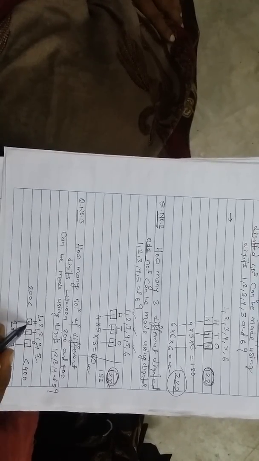But here there is another restriction as well. The restriction is you have to make numbers between 200 and 400. It means numbers greater than 200 and smaller than 400. So 1, 4 and 5 cannot be kept here, because if you put 1 here, then the number will be 100 something. That will not be greater than 200. If you keep 4 or 5 here, then the number will be 400 something or 500 something, which will damage this condition. The number should be smaller than 400. So 1, 4 and 5 cannot be kept here.